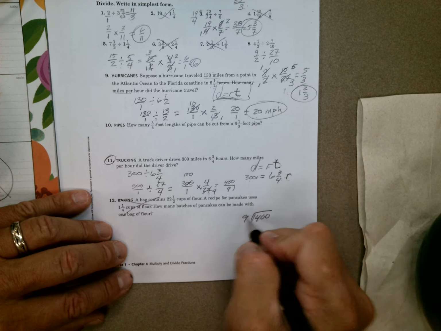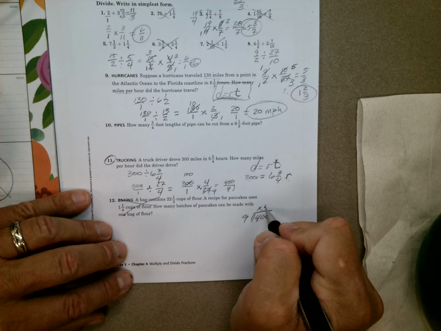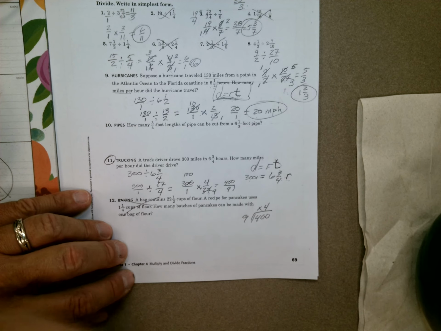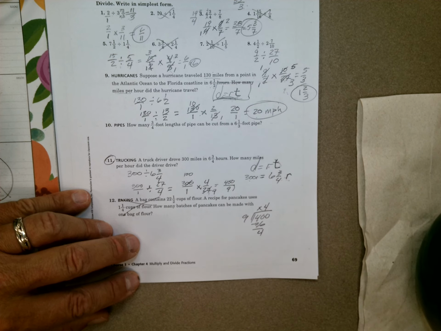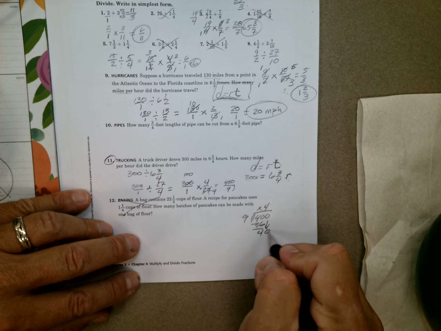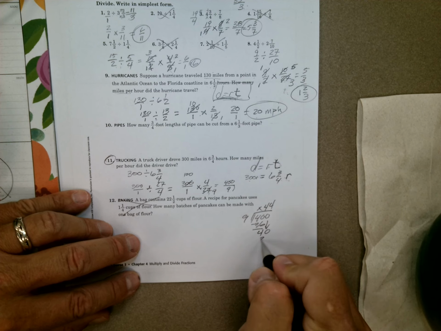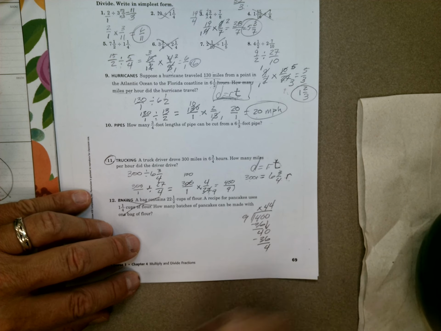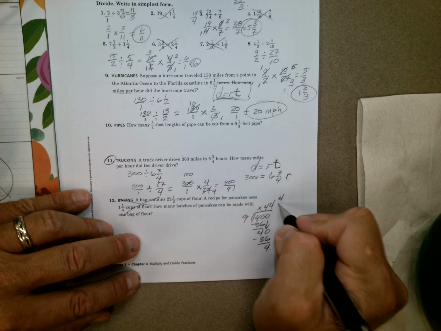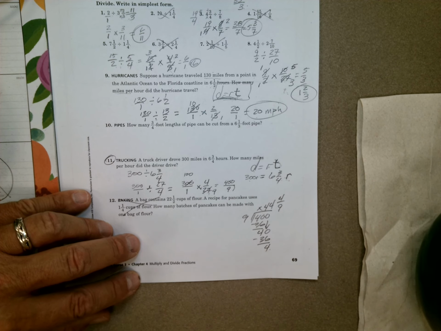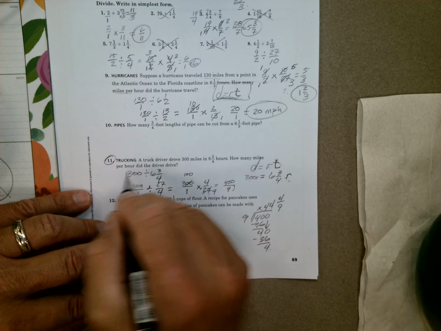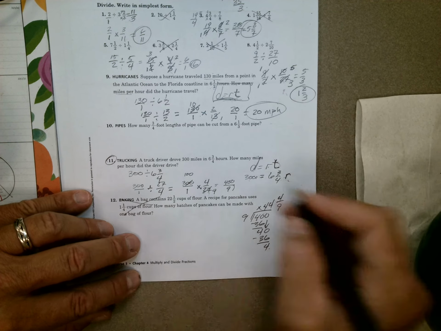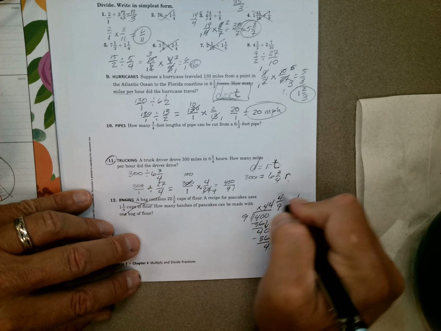9 into 40, 4 times. 4 times 9 is 36. Subtract and get 4. Bring down the 0. 9 fours are 36. Subtract and get 4. So 4 is our numerator and our denominator won't change. So we're going to end up with 44 and 4 ninths. It's a rate, so let's label that correctly. How many miles per hour?